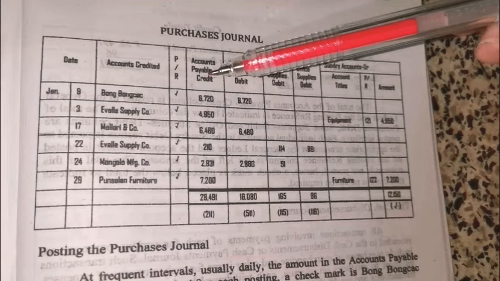O, ito yan. Huwag kayong masisindak sa itsura nila ha, kasi mukha lang silang mahirap, pero sa totoo lang hindi. Basta alam nyo lang kung paano gagamitin yung journal, okay na kayo. Hindi siya ganun kahirap actually. Mas madali nga siya kaysa mag-general journal.